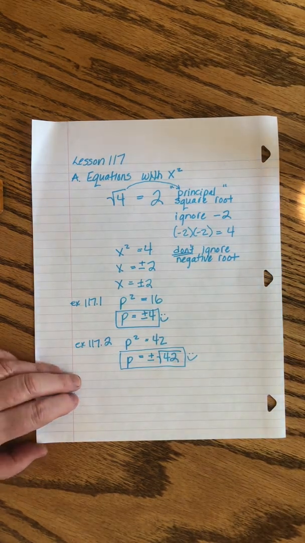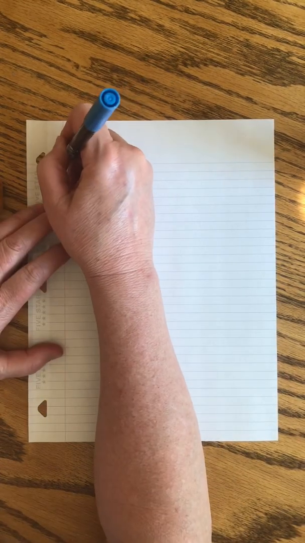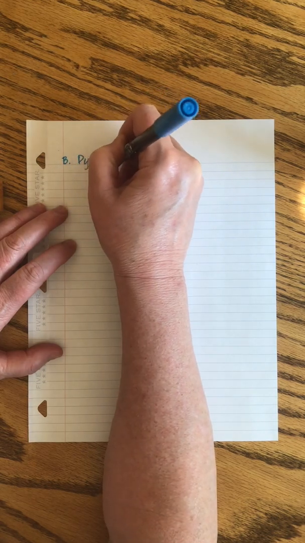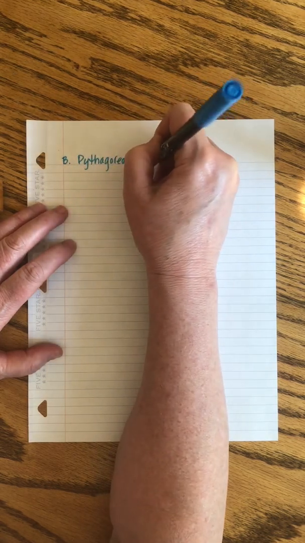All right. Now we're ready for part B. Ready to feel smart? Part B is a topic called the Pythagorean Theorem.